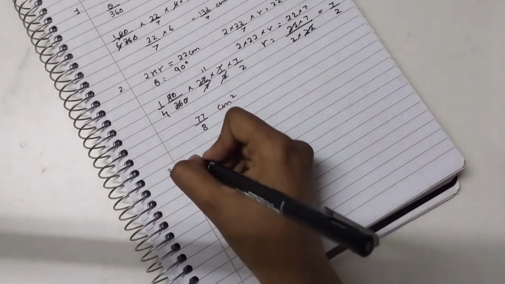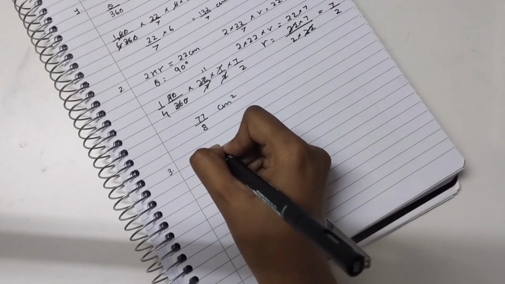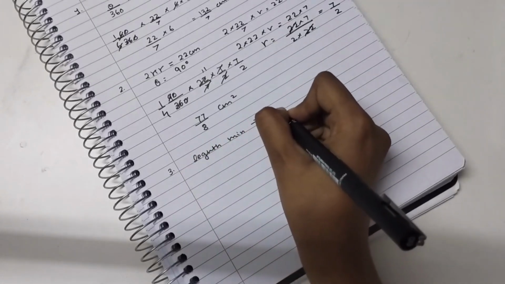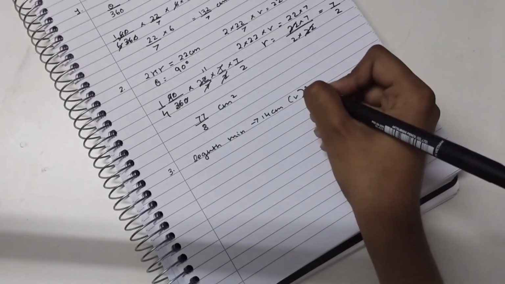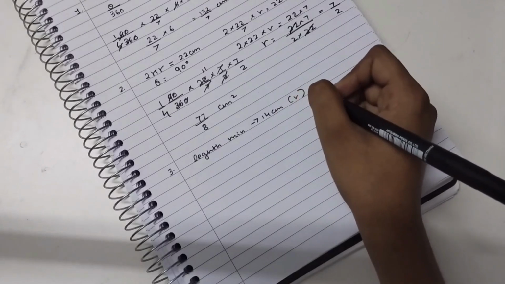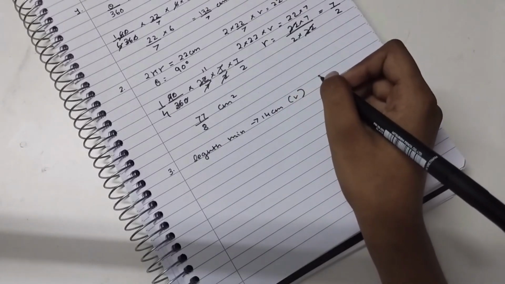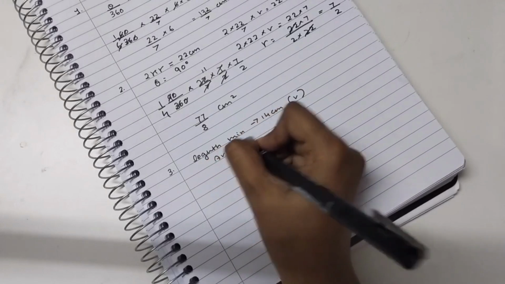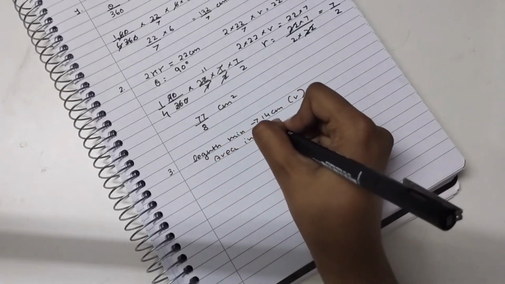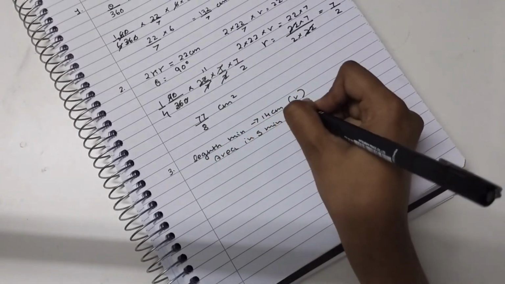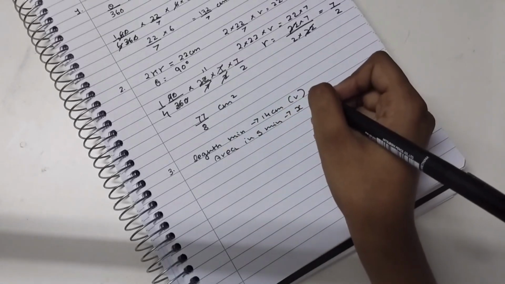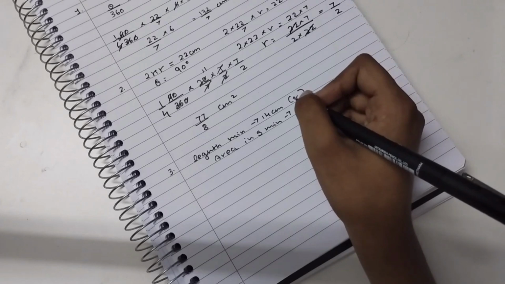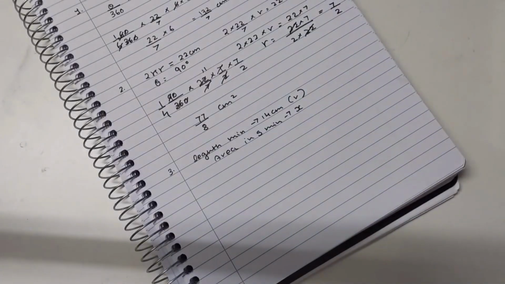In the third question, they've given that the length of the minute hand is 14 centimeters, which implies that the radius is 14 centimeters. They're asking us to find the area swept by the minute hand in 5 minutes. So first, we need to find out how much angle is covered when the minute hand passes over 5 minutes.